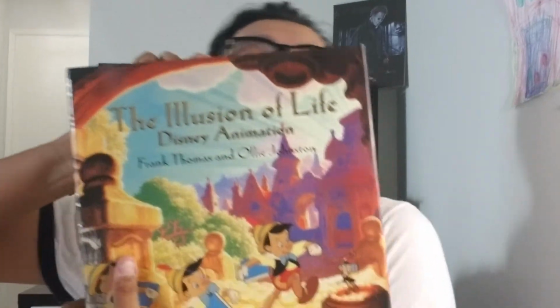Then I save the best for last, for all those animators out there: The Illusion of Life. Oh my god, it's a heavy book, by Frank Thomas and Ollie Johnston. Oh my god, look at this thing. It's a monster. Jeez.